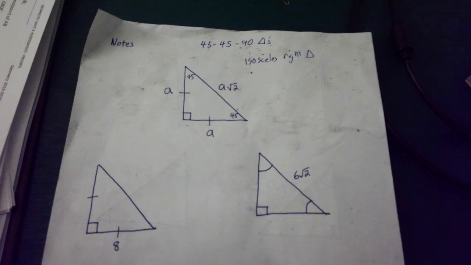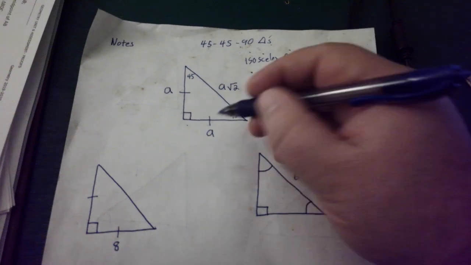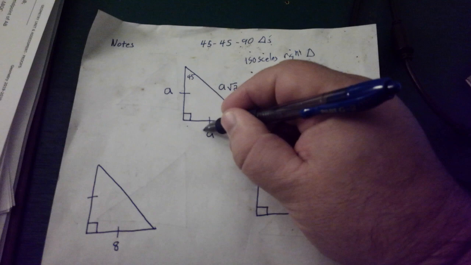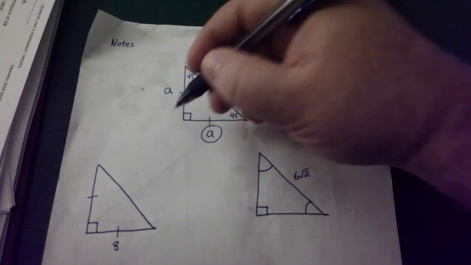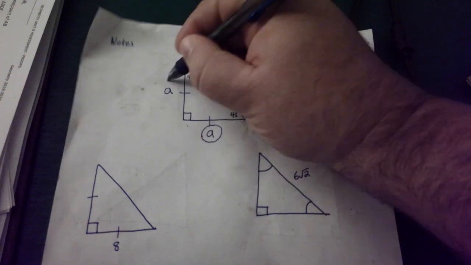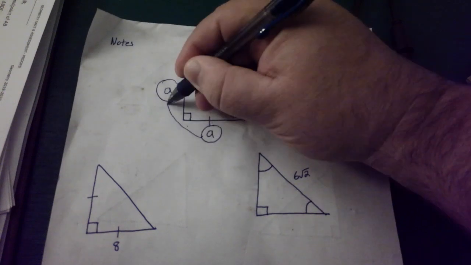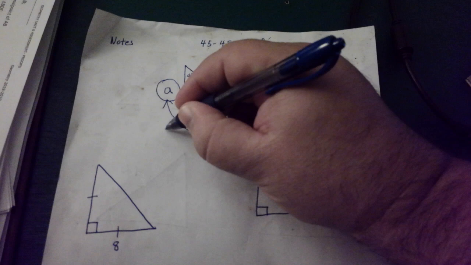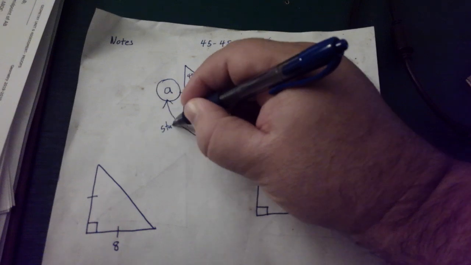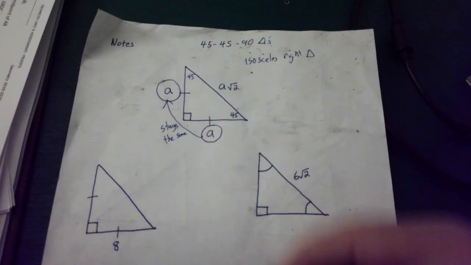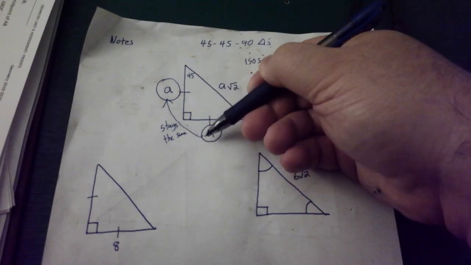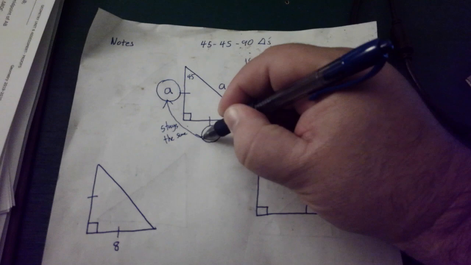So here's the situation. If you are given this number, let's say I tell you what this number is. Well, if you need to go from this number to this number, you don't do anything. It stays the same. And if you need to go from this number to this number, I'll put the arrow going the other way now, it also stays the same.